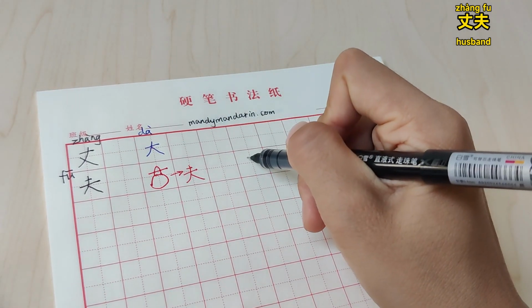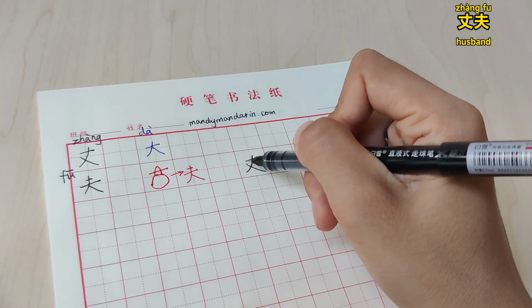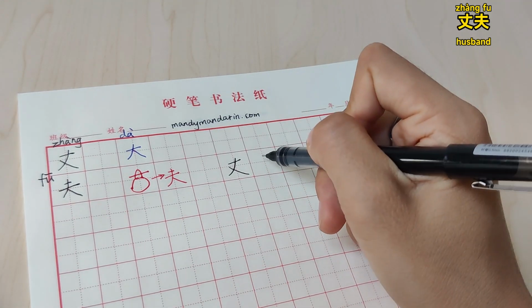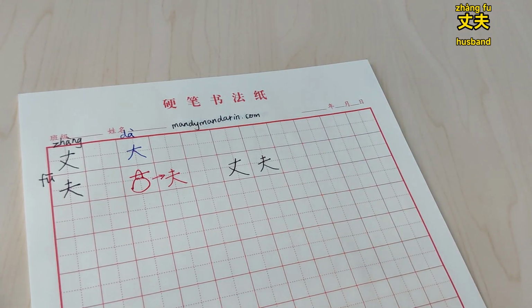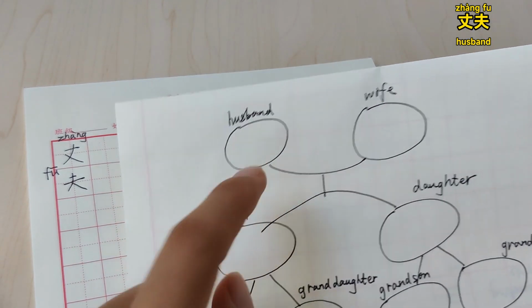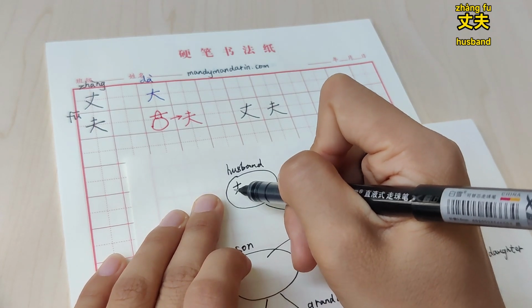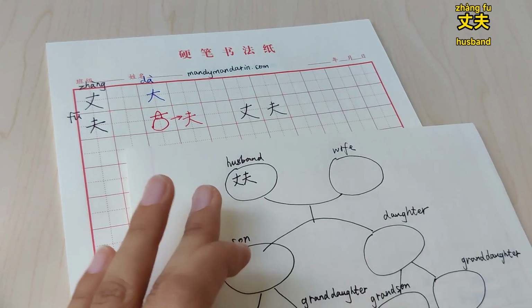Alright, so now let's try to write the 丈夫. That would be 1, 2, 3. Make sure there is a tiny little triangle area, and a 夫. Very good. Now let's take the words 丈夫 and fill in the blank. 丈夫. Very good.